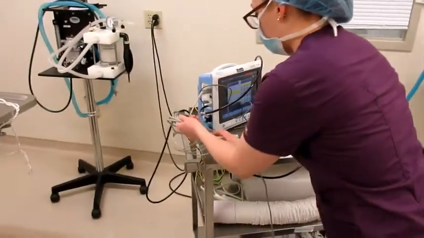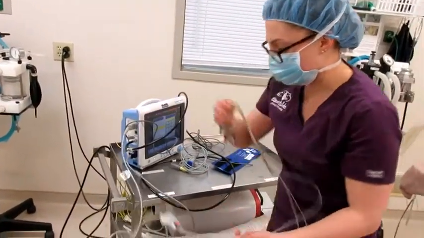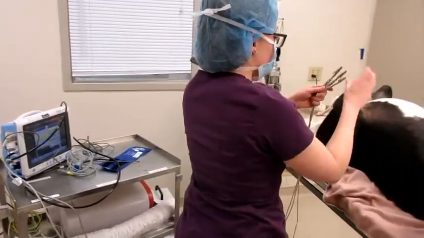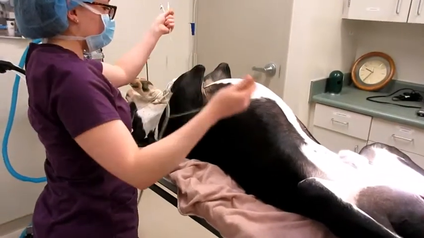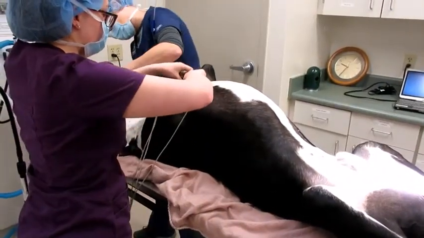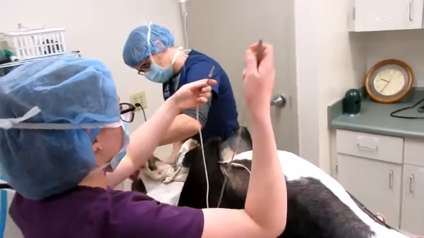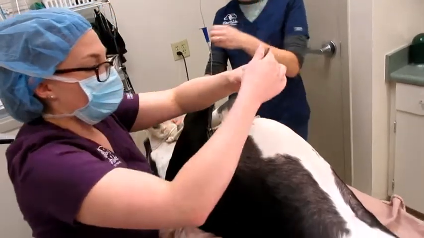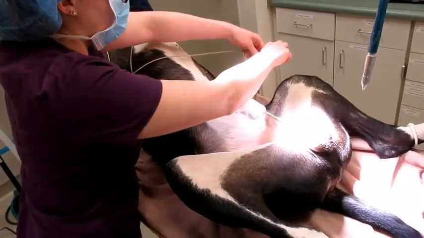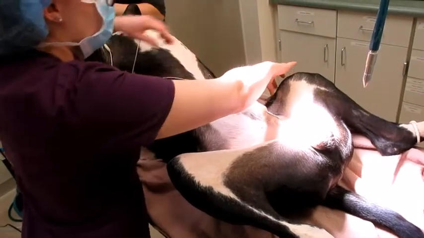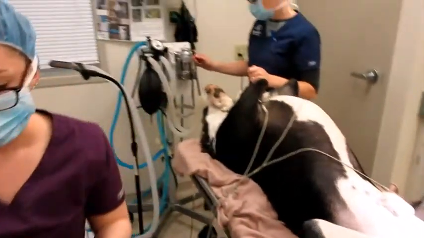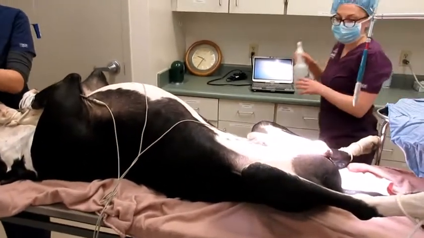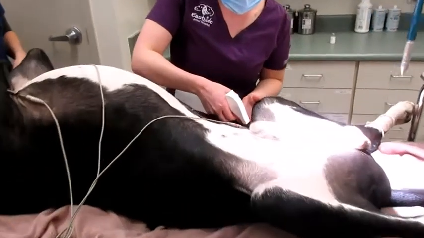We hook up our ECG leads. So the ECG is measuring the electrical activity of the heart. Your white lead goes on the right arm. Your black lead is on the left arm. And then the red lead is on the left leg. You're going just proximal to the elbows and the stifles. And then you spray those leads with some alcohol to increase conduction.